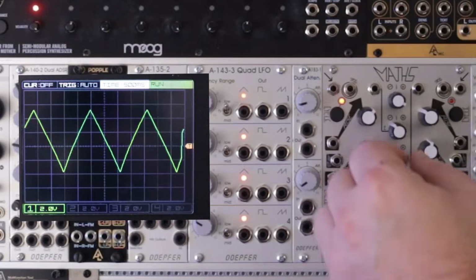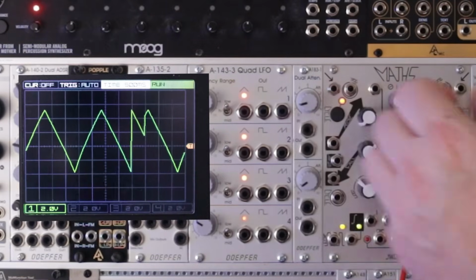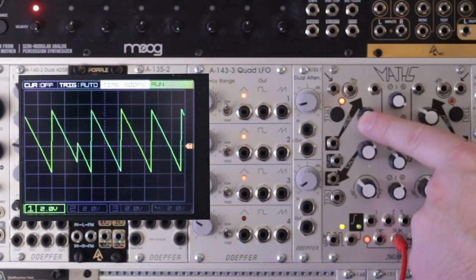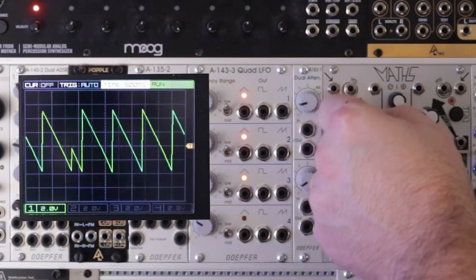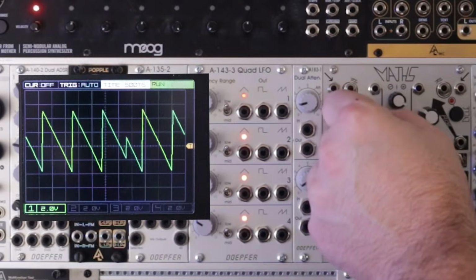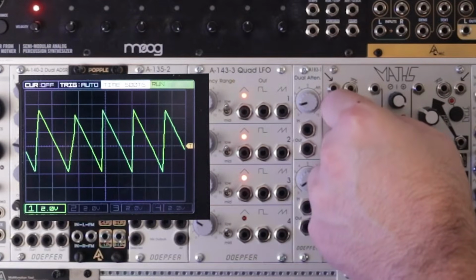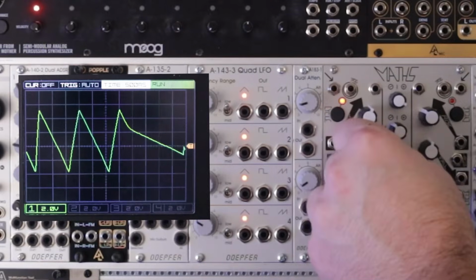Well, you can easily morph between a triangle and, say, a sawtooth. By lowering the attack time, now my LFO is a sawtooth. And you can go, of course, anywhere in between that. You could have a slightly slower attack and a much longer decay.